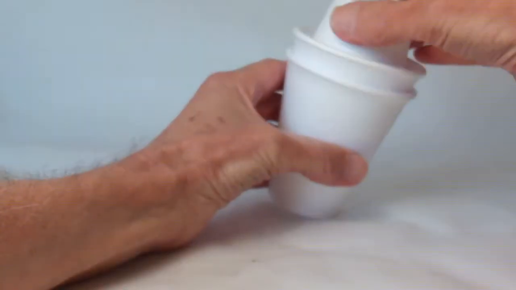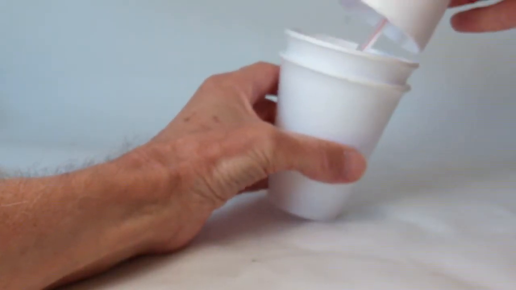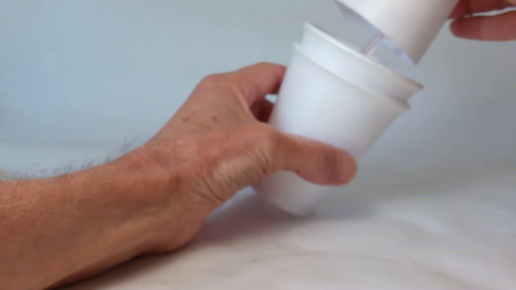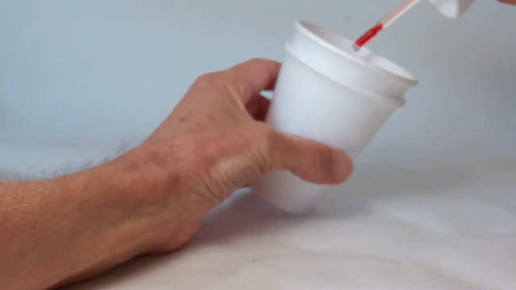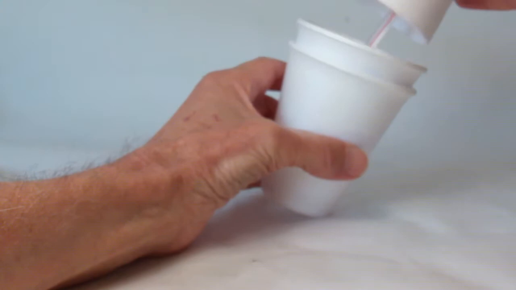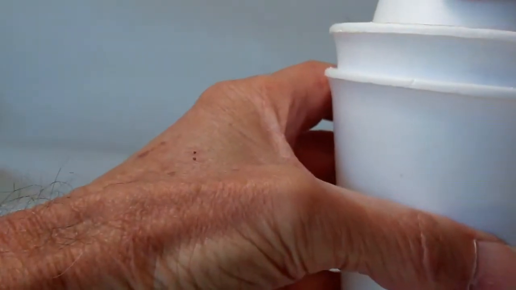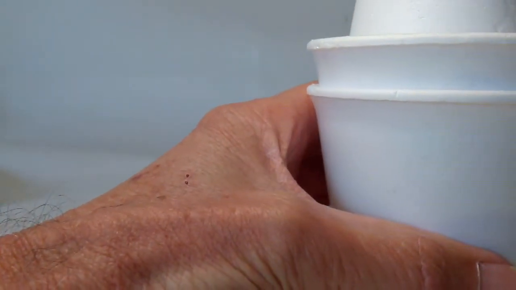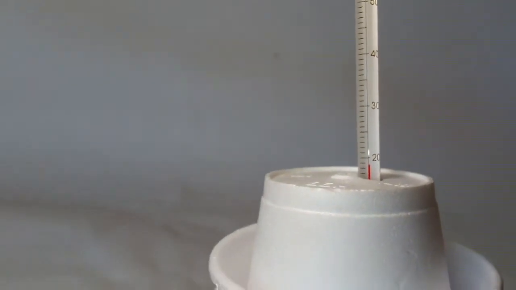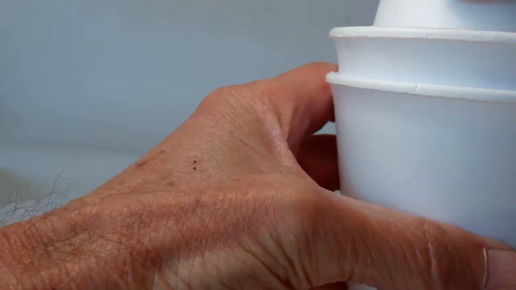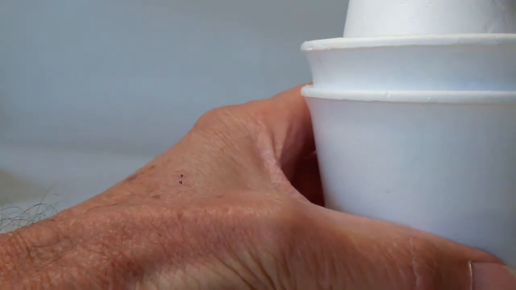The next thing to do is to find the initial temperature of the methylated spirits. So in goes the thermometer, and give it a little while to settle down. Try and zoom in and see if we can get that.